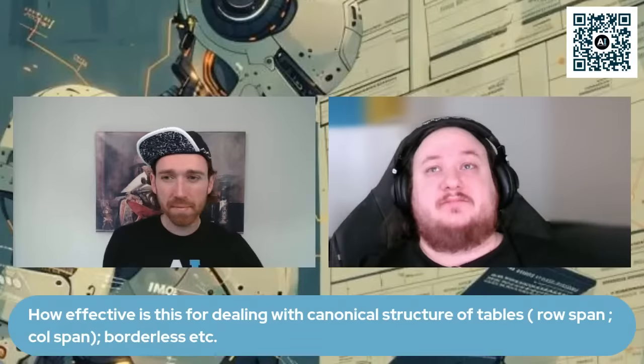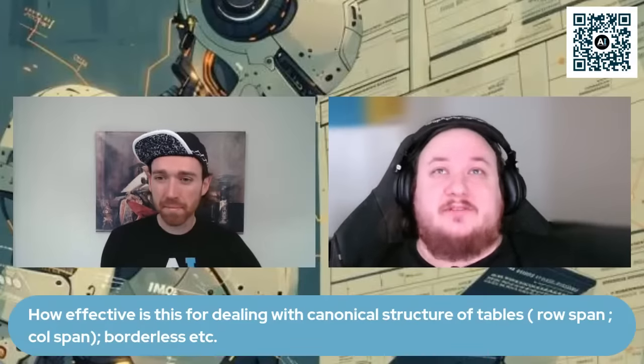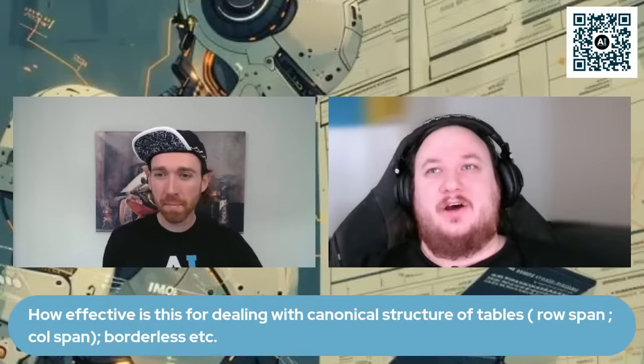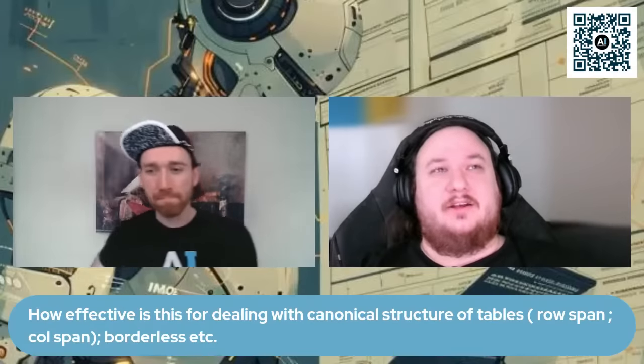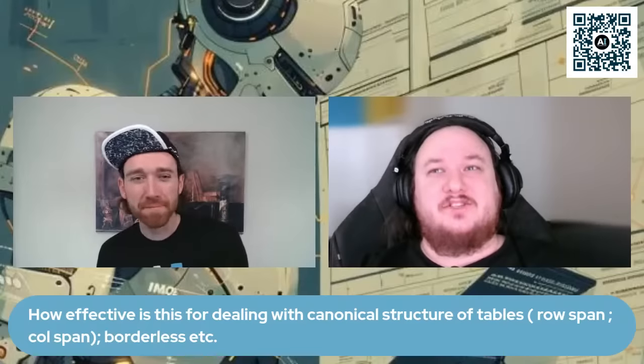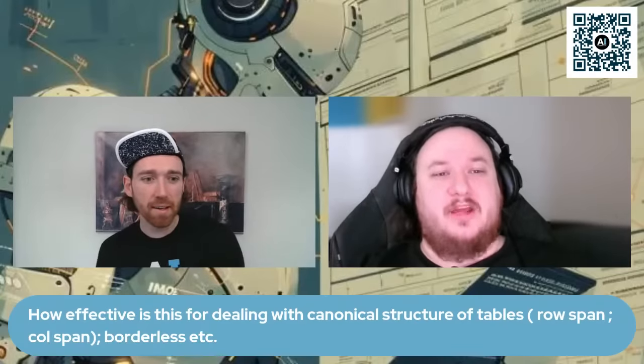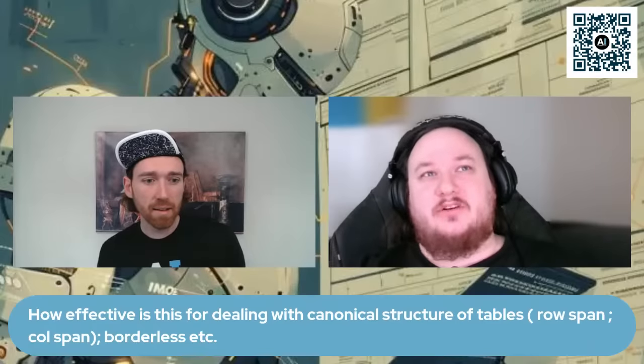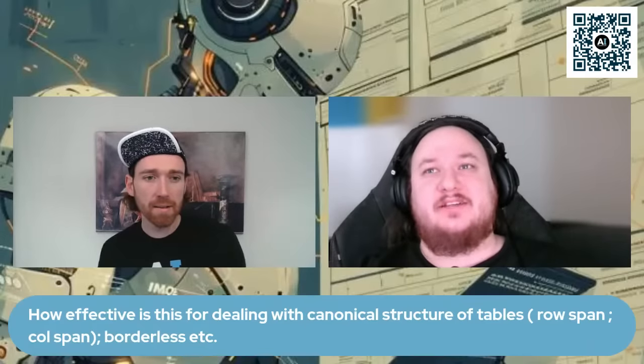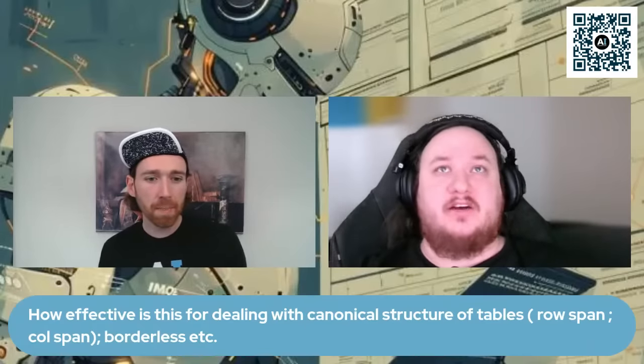I mean, it's pretty good. It's just a markdown table, though. So it is good at preserving the structure of the table. It is not good at being able to recreate the table as it appears in the PDF from the markdown that you receive.